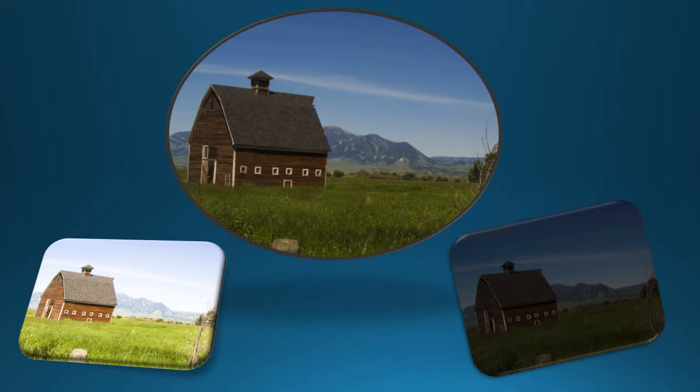So here we have three different images. They're all of the same subject. It's a barn in Montana with a little bit of a mountain range shown behind it. The image in the center is properly exposed. That means that there's enough light in the image to show the viewer of the photograph just what the light looked like on scene. It's properly exposed.